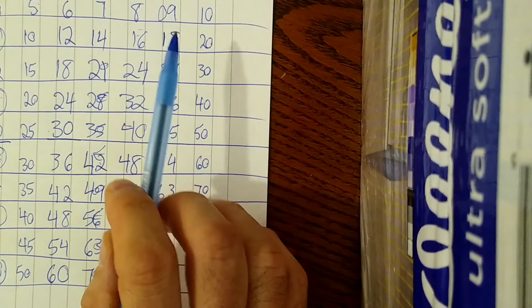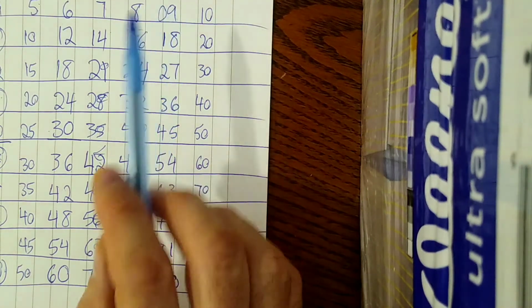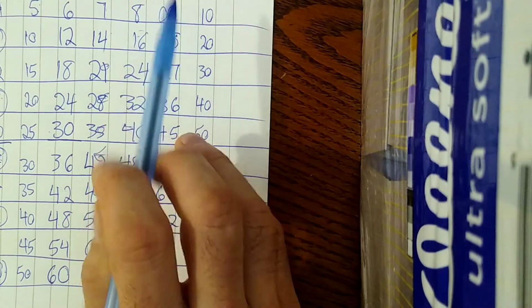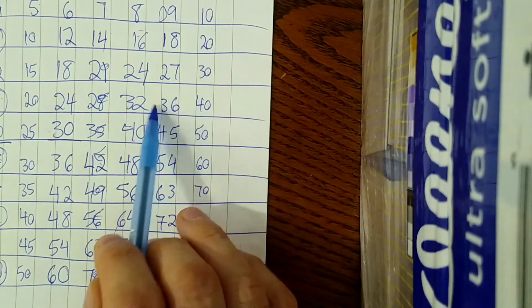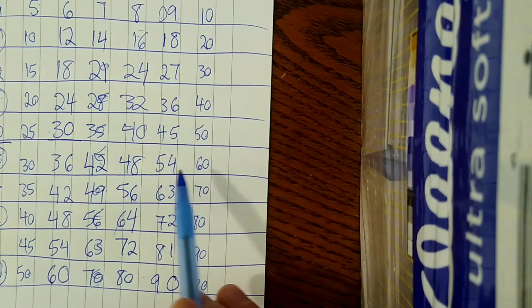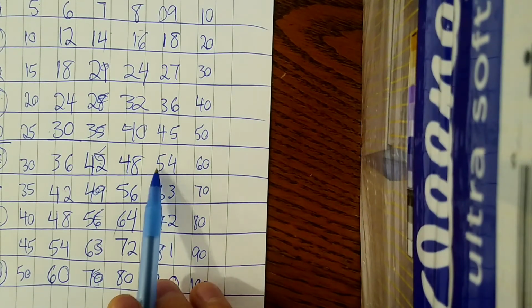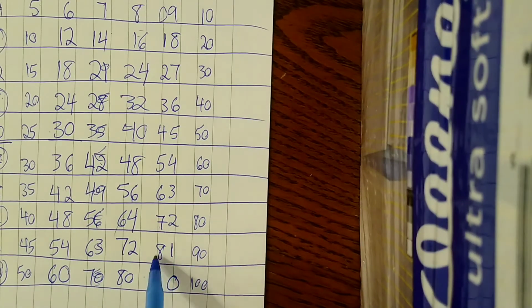Another way to remember it, or a little trick to remind you, is the 2 digits will always add up to 9. 0 plus 9 is 9. 1 plus 8 is 9. 2 plus 7, 3 plus 6, 4 plus 5, and then it just reverses itself. 5, 4, 6, 3, 7, 2, 8, 1, 9, 0.